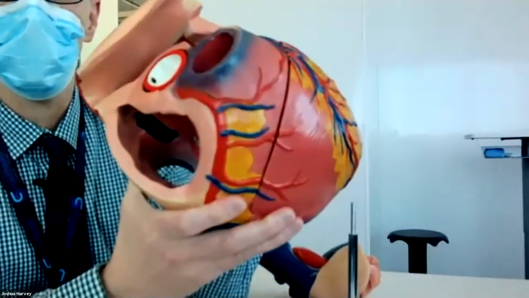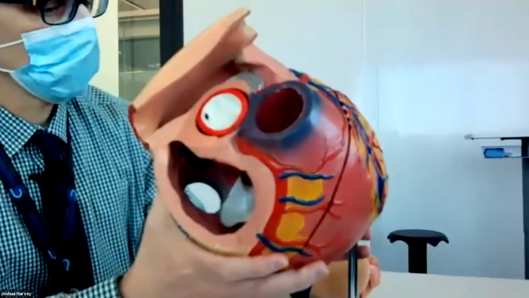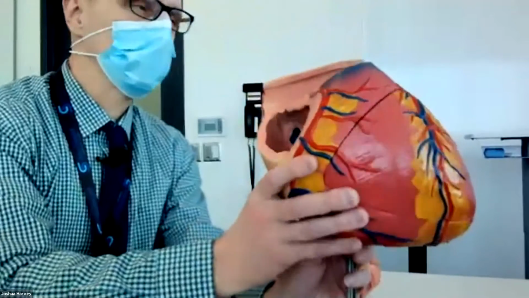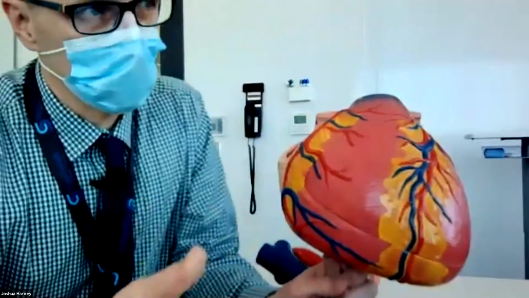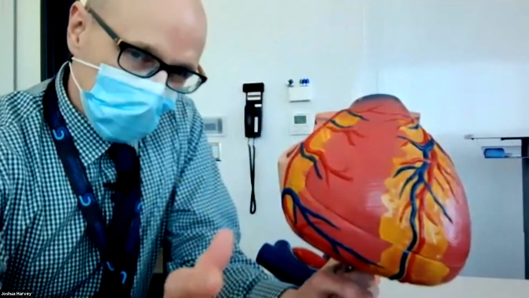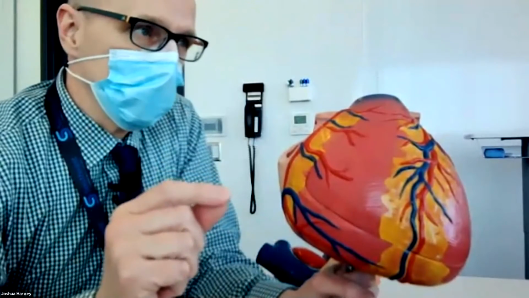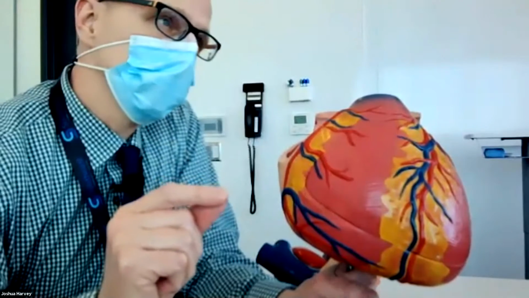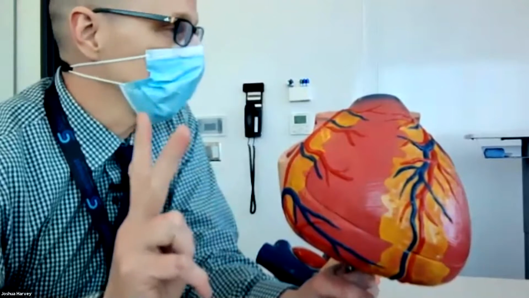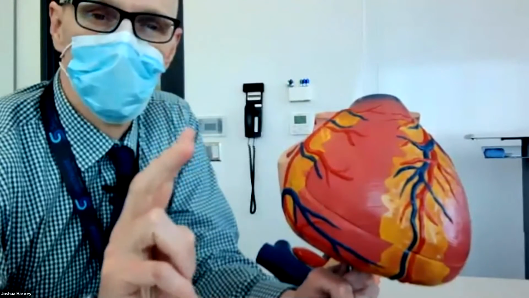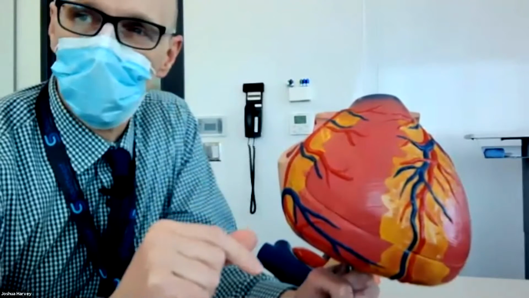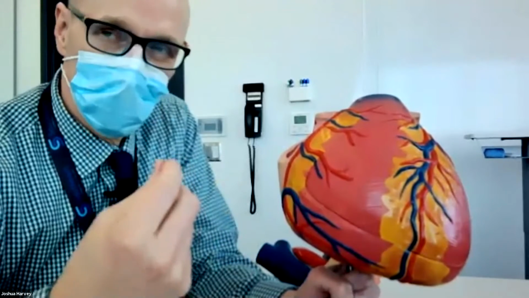When you listen to somebody's chest with your stethoscope and you hear the heart beating, it sounds like a lub-dub, lub-dub. What are you actually hearing? What you're hearing are those valves snapping shut. There's 4 valves, but you only hear 2 heart sounds. That's because 2 of them snap shut at the same time and create the lub sound, and then 2 more snap shut and create the dub sound.